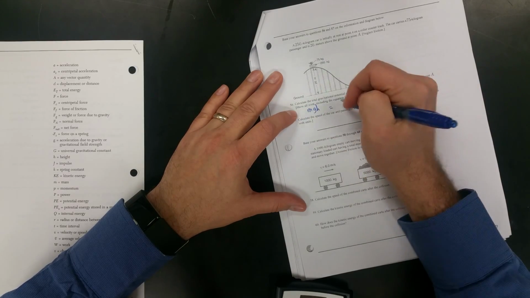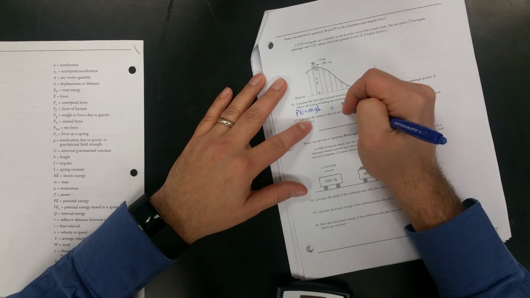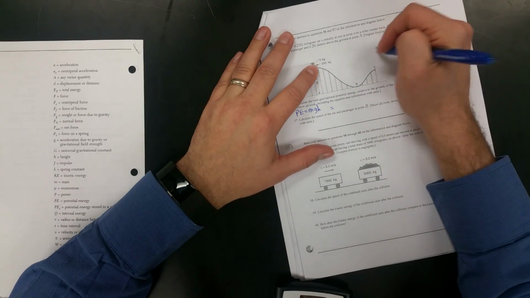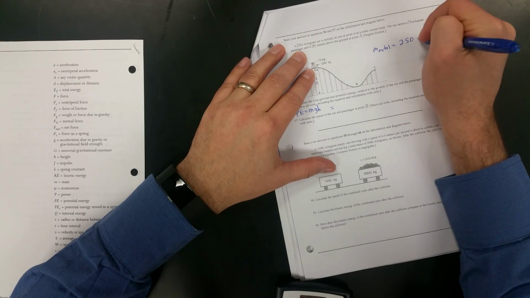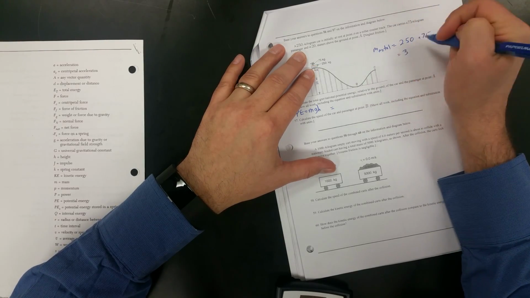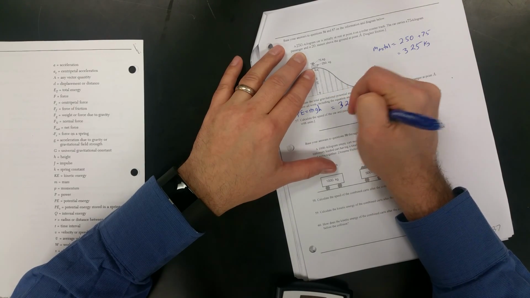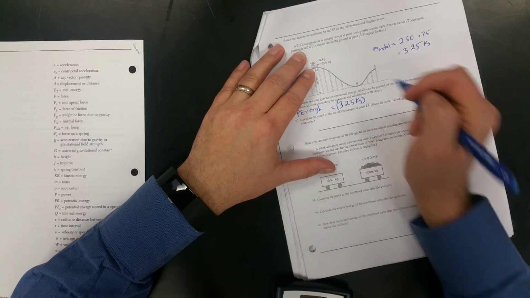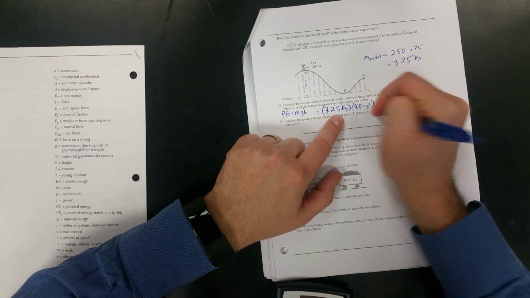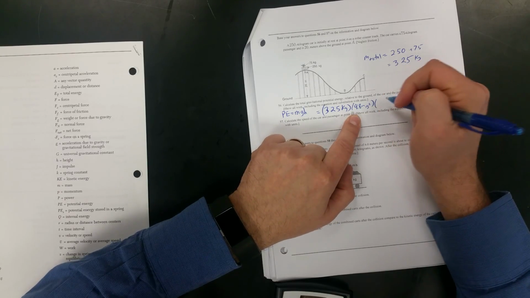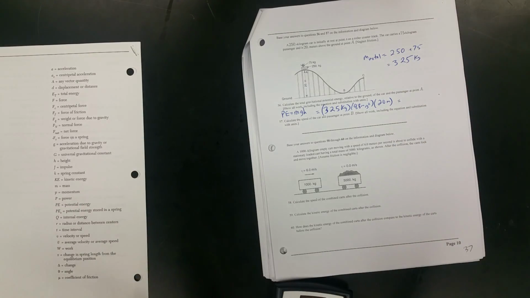So let's just say, I'm going to write an equation here. PE equals mgh. Mass. So let's say the total mass, m total, is 250 plus 75. So 325 kilograms. So the mass is 325 kilograms. There's my equation. G is 9.8 meters per second squared. There's my substitution with units. And the height at point A is 20 meters. Put all those in.